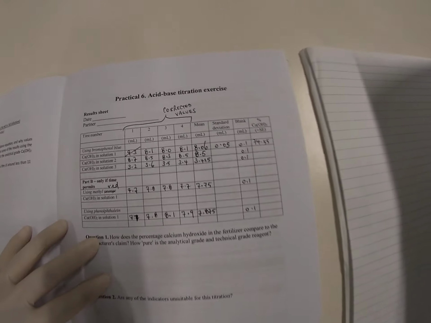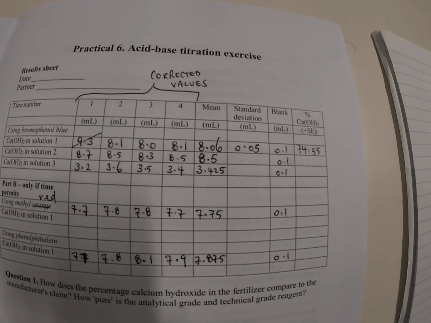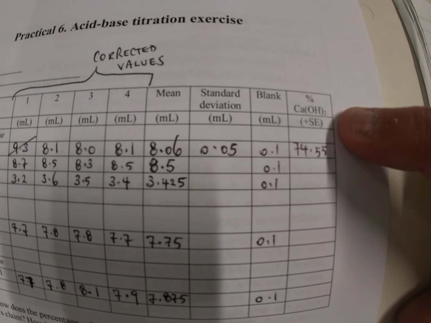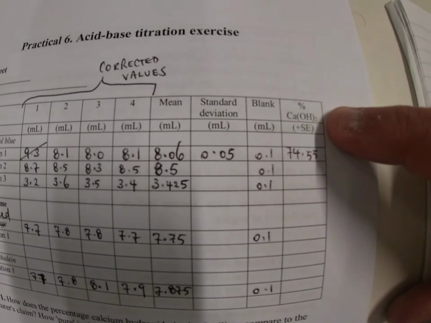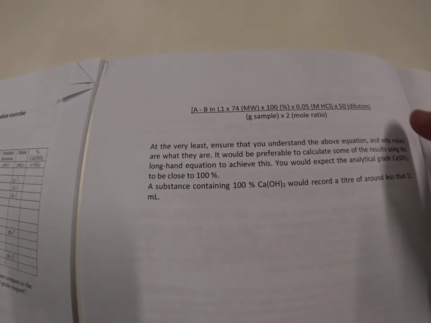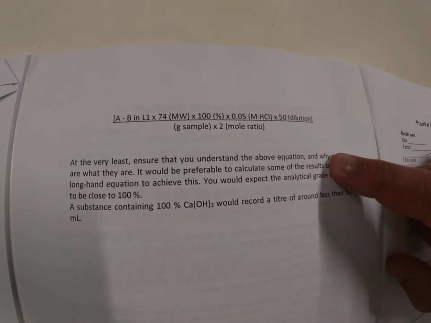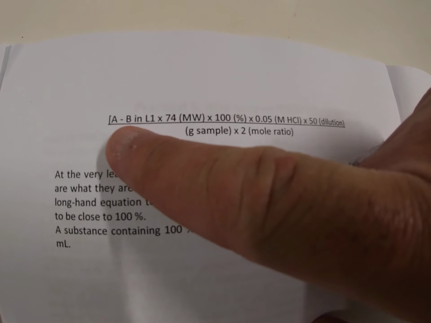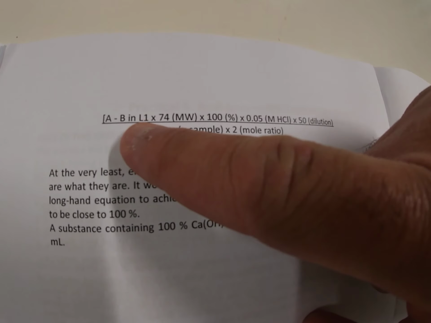Next step. The final part, in order to complete this final table, is to determine the overall percentage of calcium hydroxide. The way we determine that is using this formula, which is on page 48 of your prac manual, which is A minus B. A is the initial titer, minus B, which is your blank, in litres.